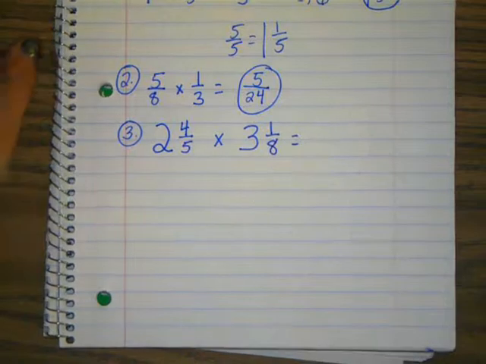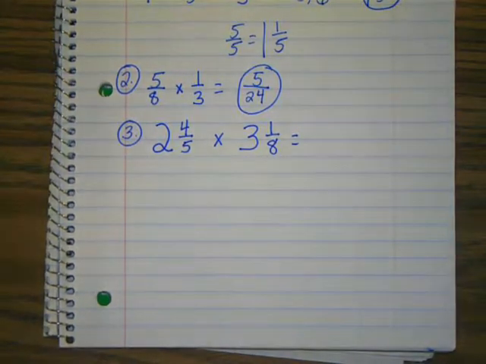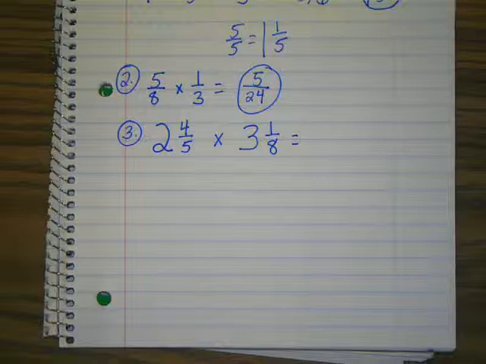Selma. You just multiply it like we did, and then we multiply. So, I just take my whole numbers and multiply them? Maybe. A lot of kids want to take the whole numbers and multiply them, but let's think if that really makes sense.